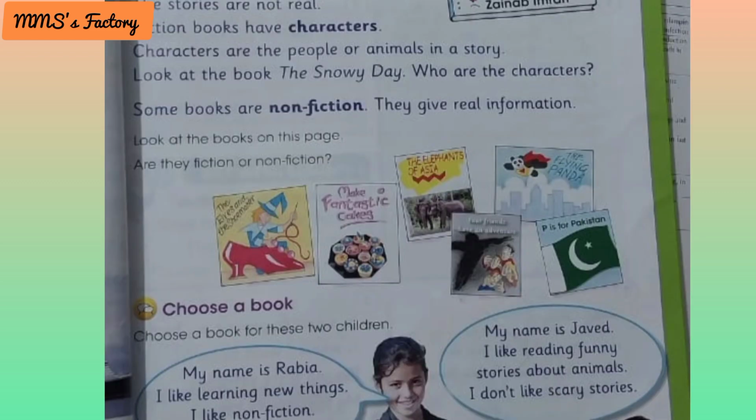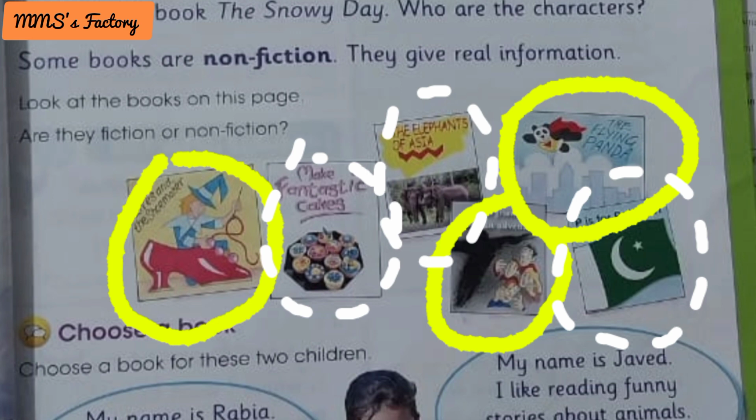Some books are non-fiction, they give real information. Look at the books on the page. Are they fiction or non-fiction? Make Fantastic Cakes. The Elephants of Asia.